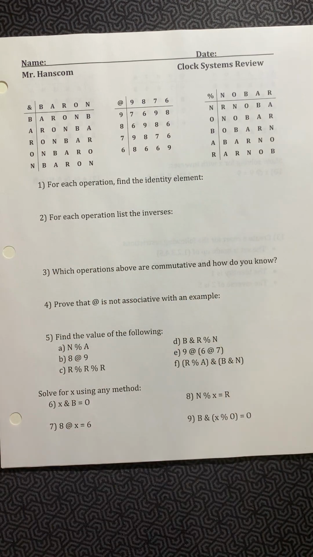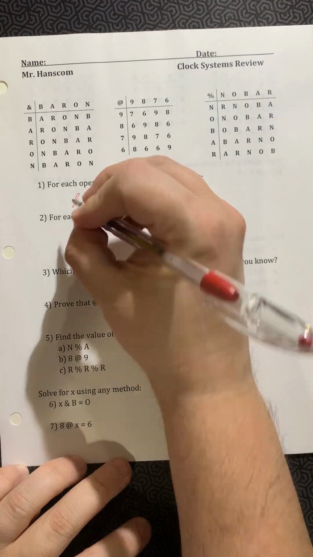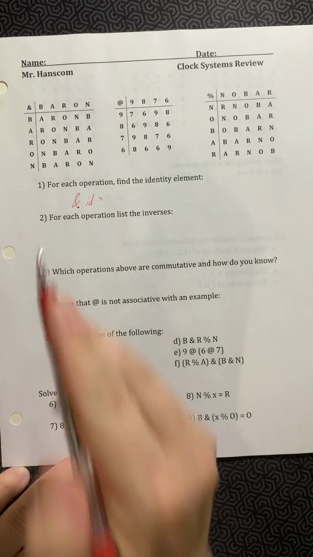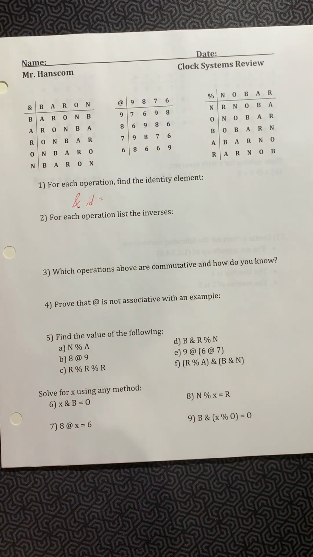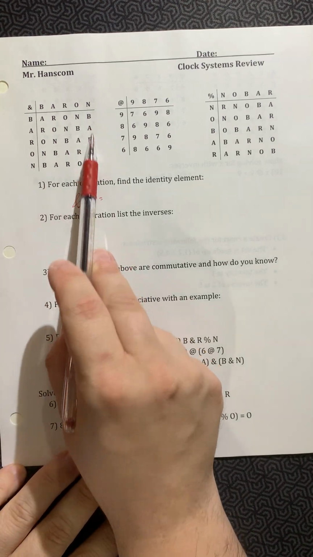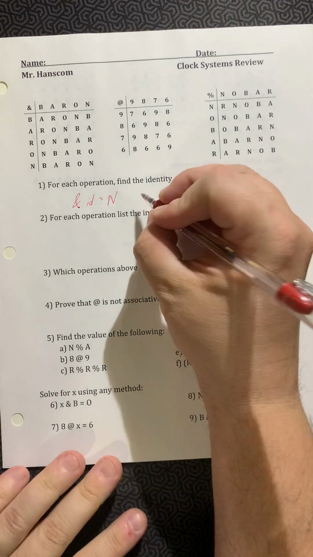So in this problem, for the ampersand, the at, and the percent operations that have been created, I'm asking us to find the identity element for each of these. The ampersand's identity ends up being when we would see B, A, R, O, and N repeating both in the rows and columns. We can see that happening in N. So that's the identity for this operation.